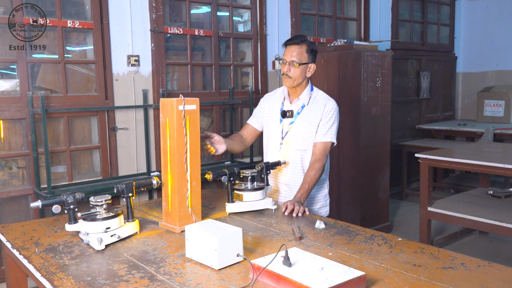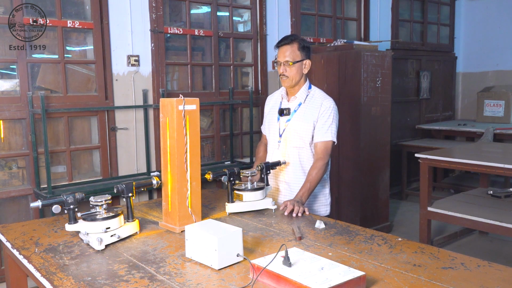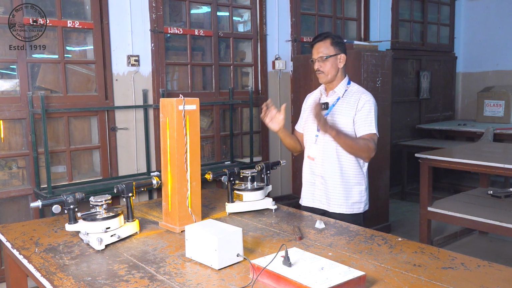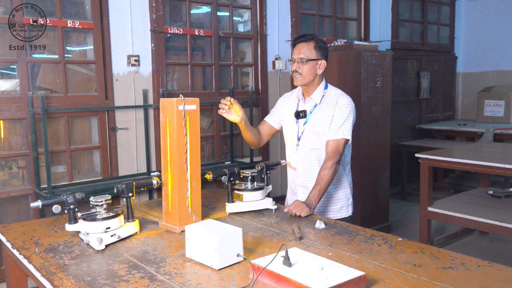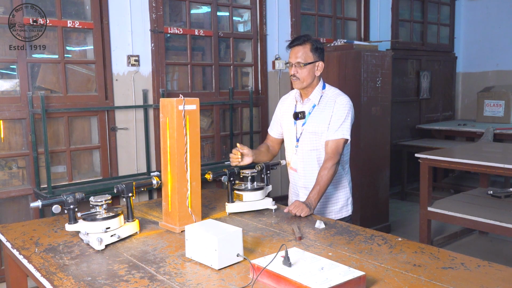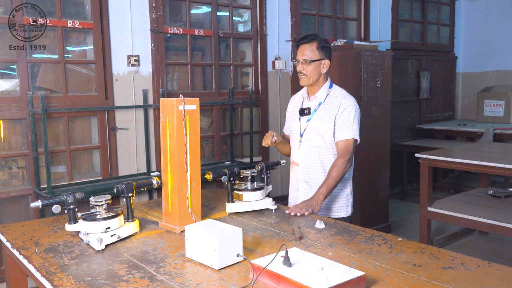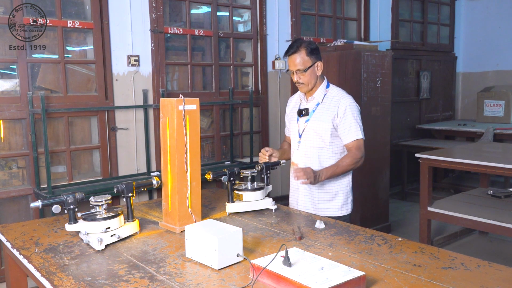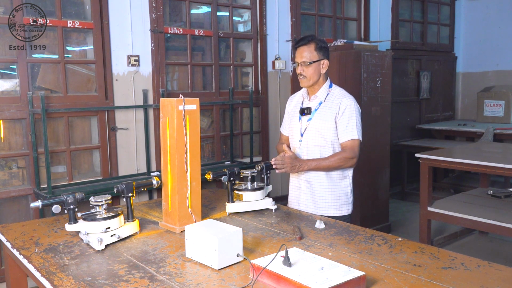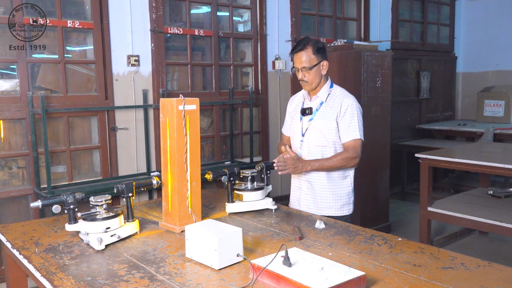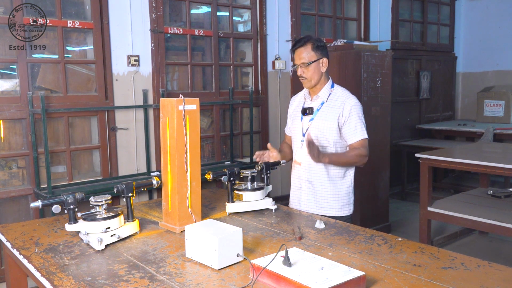The name of the monochromatic source is sodium vapor lamp. Monochromatic means single wavelength. So we will get the slit only in the vertical shape. In the cross wire you will have a plus, horizontal and vertical intersecting. The vertical cross wire is very important. So the first adjustment: through the telescope you have to adjust the cross wire.